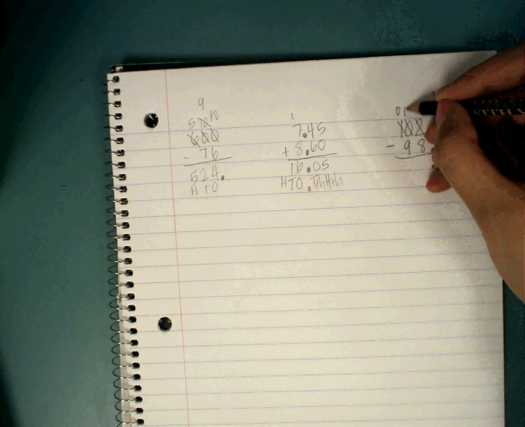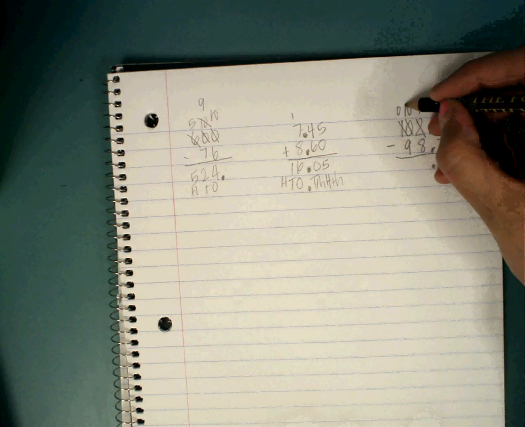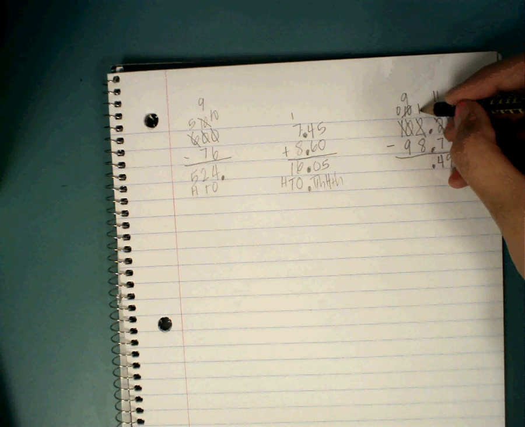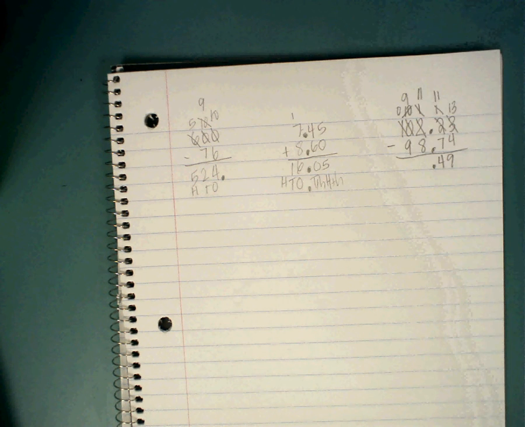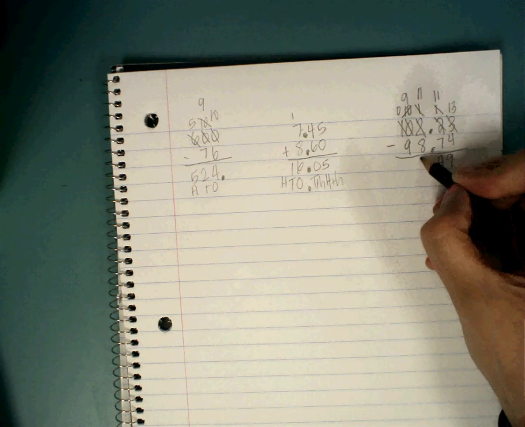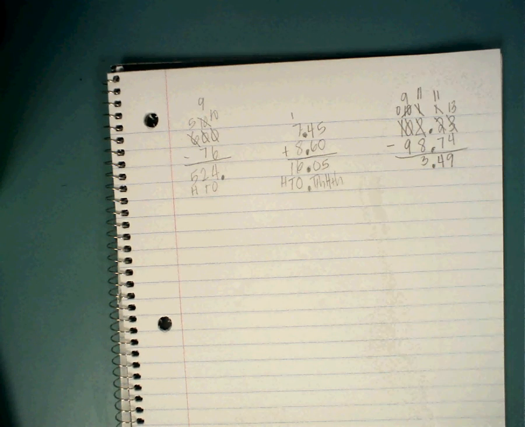0 becomes a 10. Well, I still have 1 minus 8 right here, so I got to borrow from that 10. 10's going to become a 9. 1's going to become 11. 11 minus 8, 3. 9 minus 9, nothing. 0 minus 0, nothing. So my answer becomes 3 and 49 hundredths.